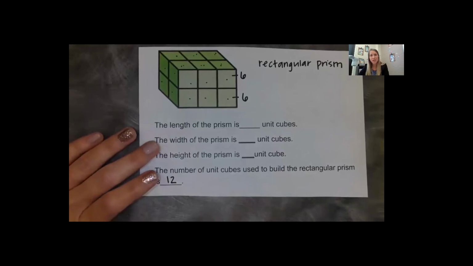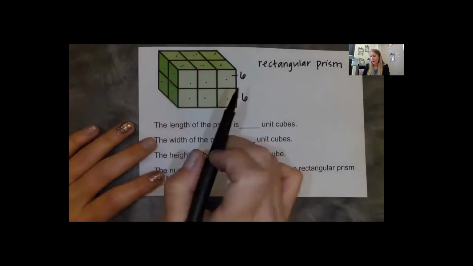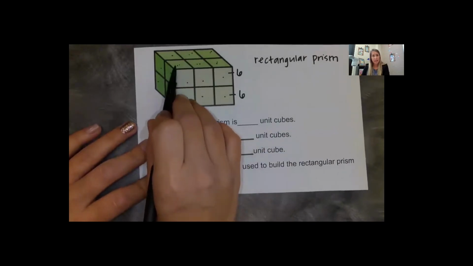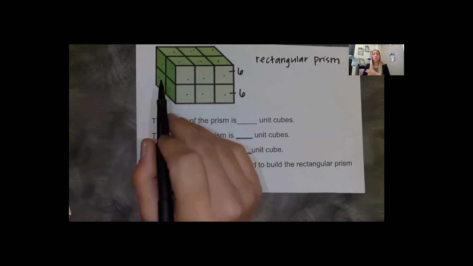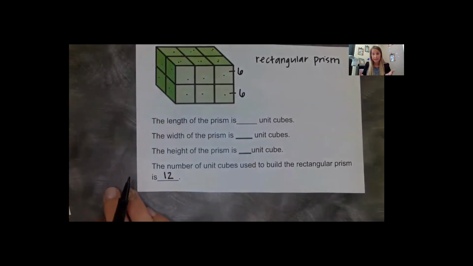You guys are catching on so quick. You're right, I didn't say 16 because I counted some cubes more than once, because I was counting the number of faces I see, not the number of unit cubes I see. Remember, volume is how many cubes make up the figure.